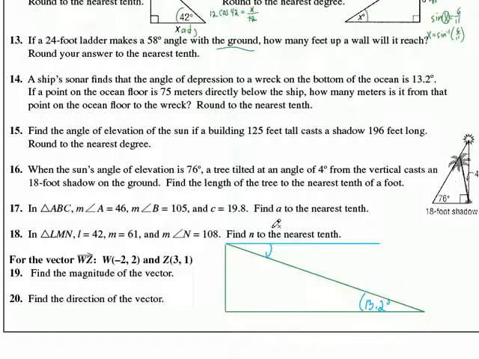The angle of depression and elevation is always from the horizontal. If it's depression, it's from the horizontal down. If it's elevation, it's from the horizontal up. You got it? So this is 13.2. That's technically what they're telling you right there. But since that's 13.2, this has to be 13.2 as well. What else does it say? If a point on the ocean floor is 75 meters directly below the ship, here's the ship right here, here's the point directly below the ship on the ground. And it's 75 meters, so that length is 75.